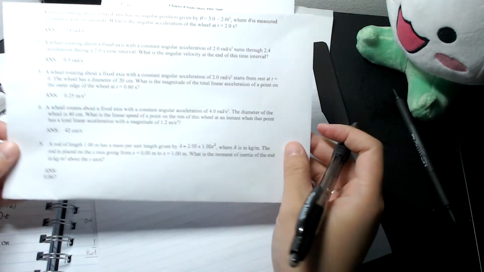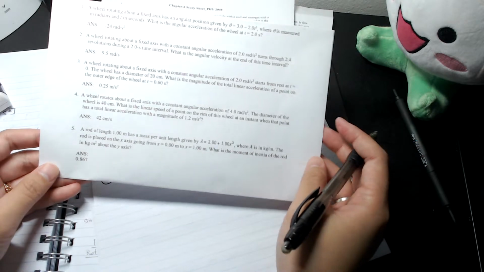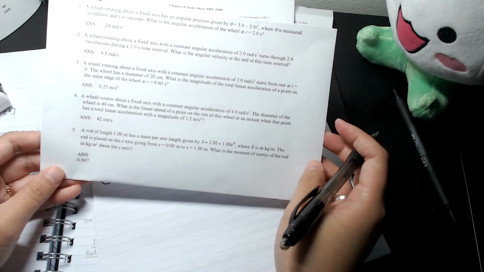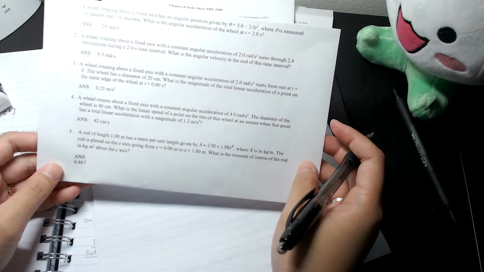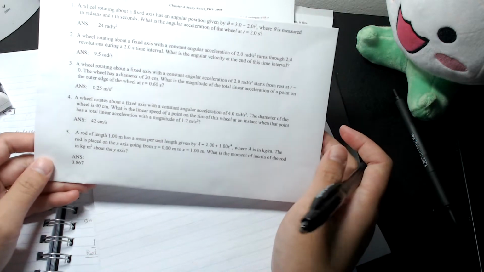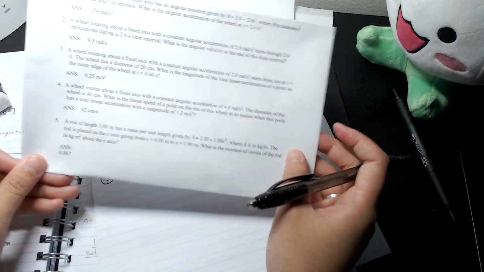Now we can do the last problem. A rod of length 1 meter has a mass per unit length given by lambda equals 2 plus x squared, where lambda is in kilograms per meter. The rod is placed on the x-axis going from x equals 0 meters to x equals 1 meter. What is the moment of inertia of the rod in kilograms times meters squared about the y-axis?